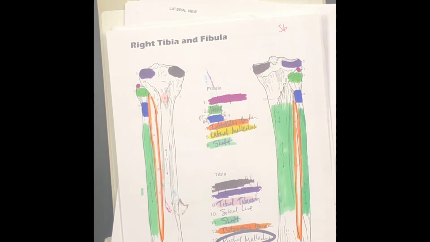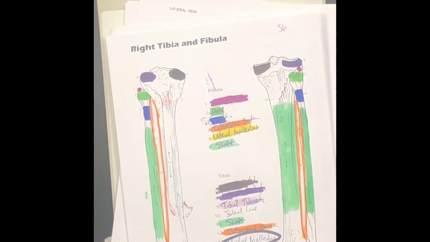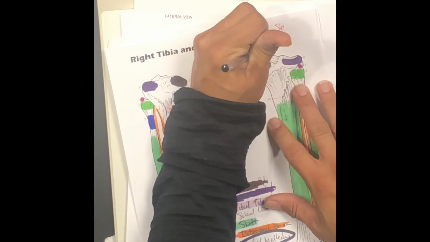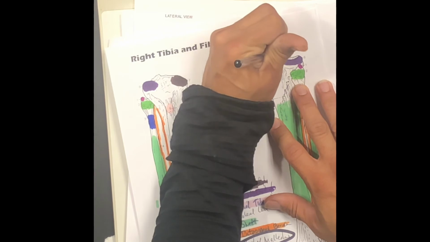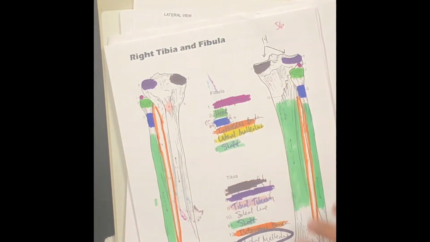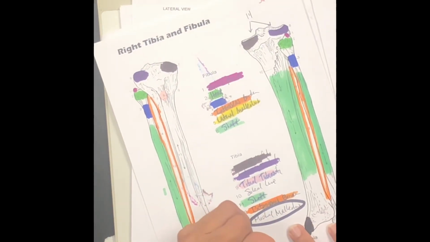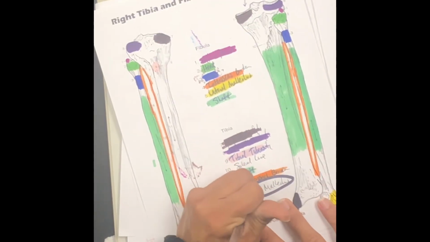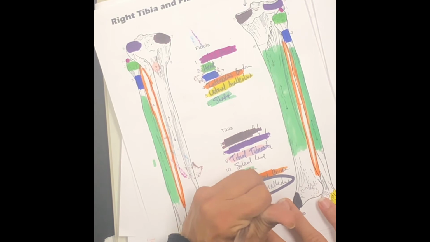And the last thing is you're gonna add 2 things, okay? So we're gonna add a 14, and we're gonna add a 15. Okay, so we're gonna add 14. It is the top of the tibia, okay? And 14 is tibial plateau.